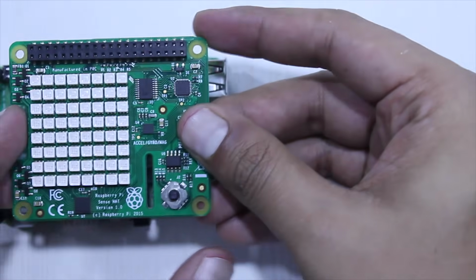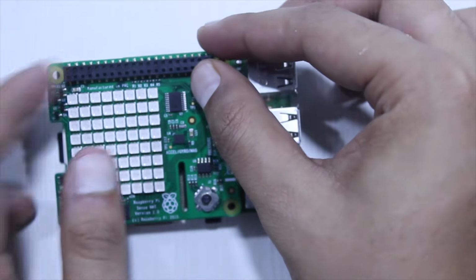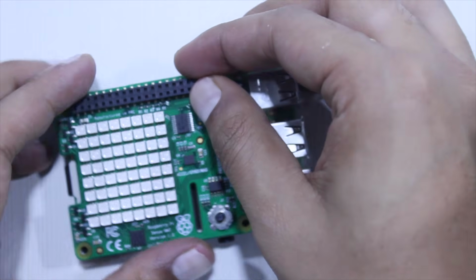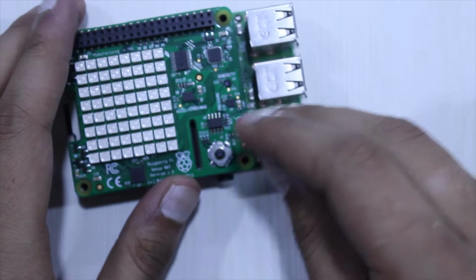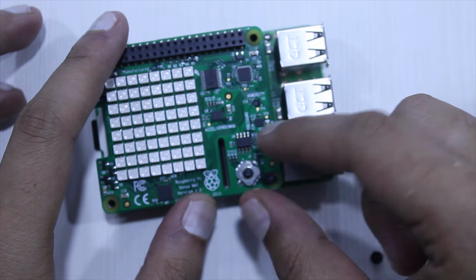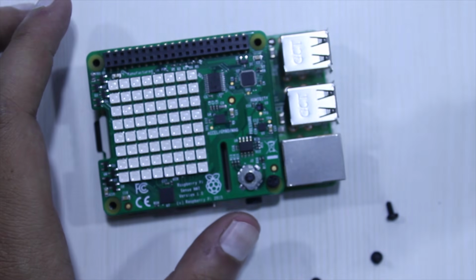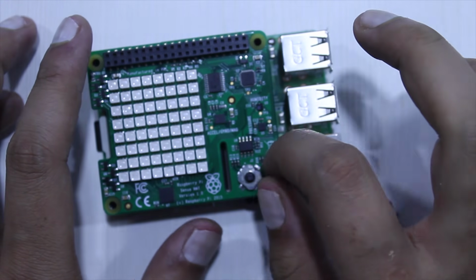It simply sits on top of the Raspberry Pi. Just make sure the alignment is correct, and once you're done with that, push it on top and the pins will merge accordingly. Once you do that, you can place the 4 screws across the different ends and tighten it up. And once you're done with this, you can integrate and use the Sense HAT for various different purposes.